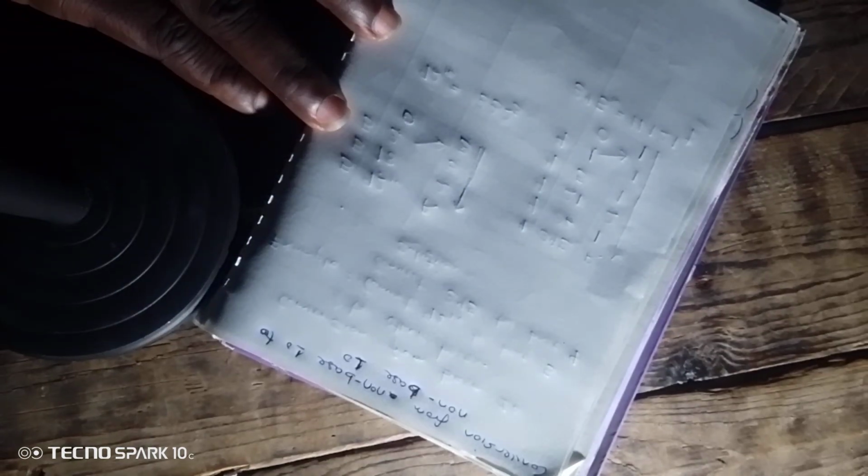Conversion from non-base 10 to non-base 10. That's if you are converting a number that is not in base 10 to another number that is still not in base 10. So you understand what I'm saying now.